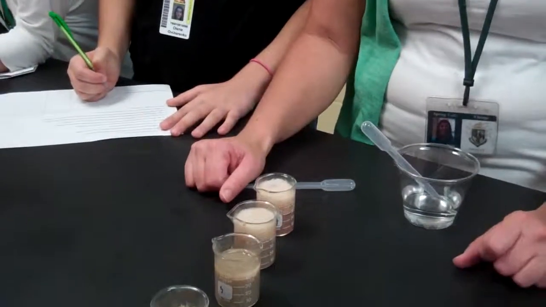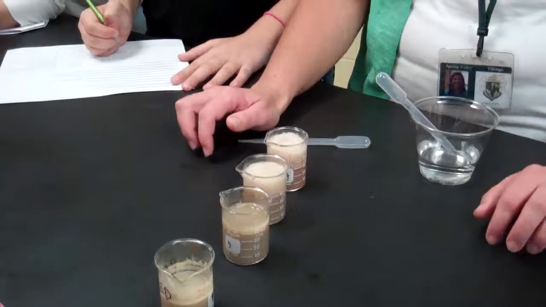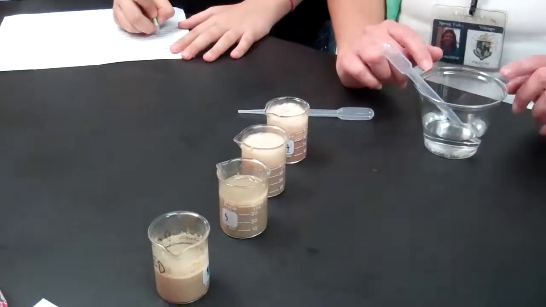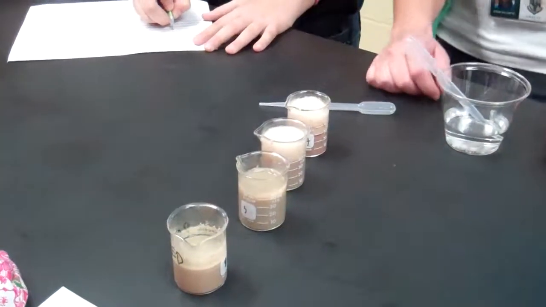Okay, one more question. What are the bubbles? Oxygen coming to the surface. Oxygen, right? So when you add hydrogen peroxide, which is H2O2, to the liver, what are your two products that you're going to get? Water and oxygen.